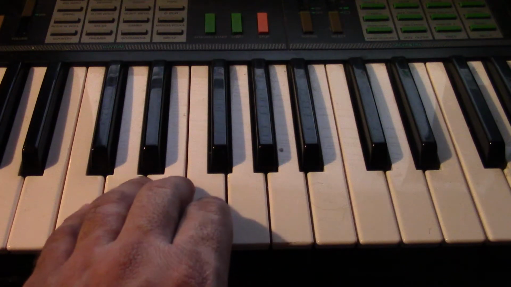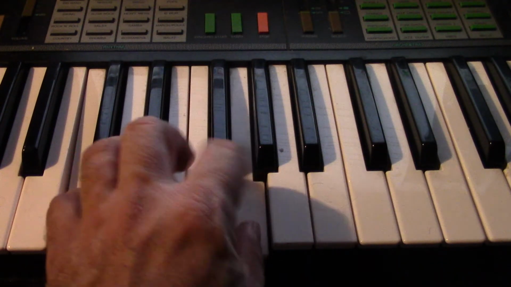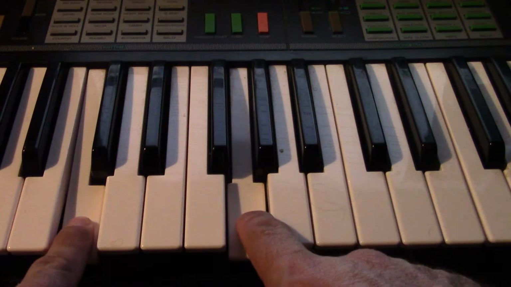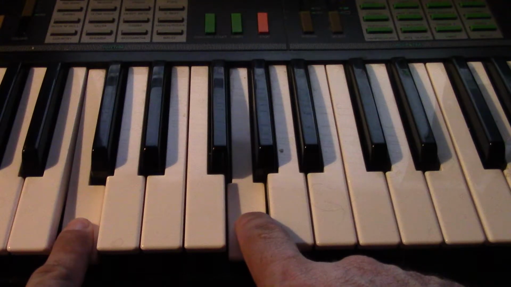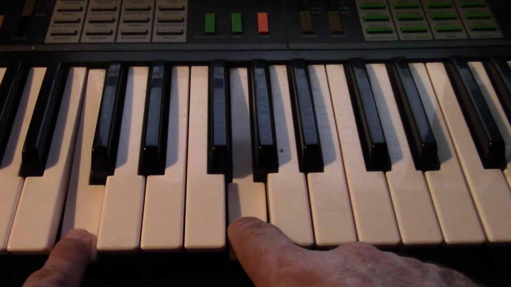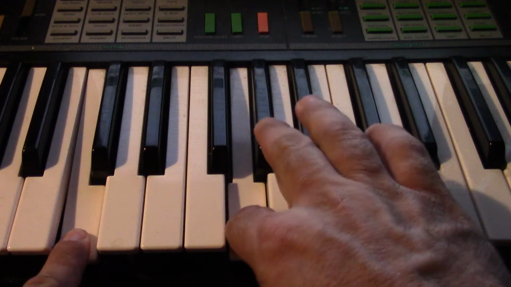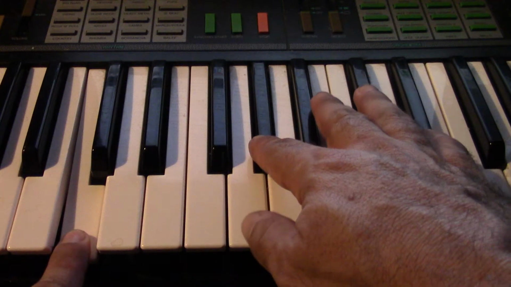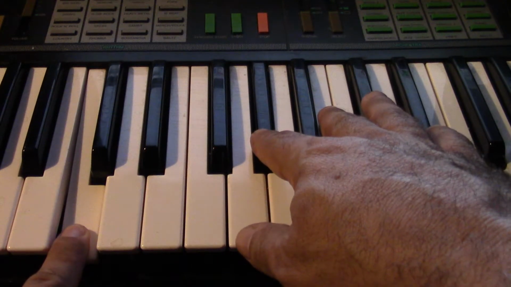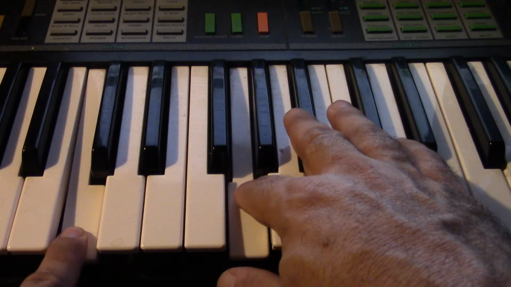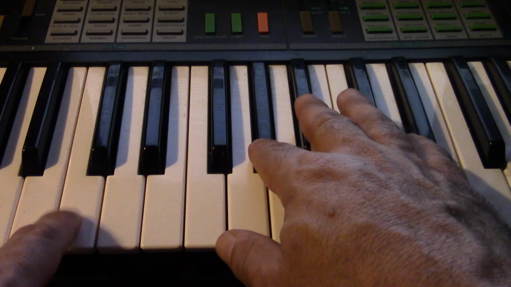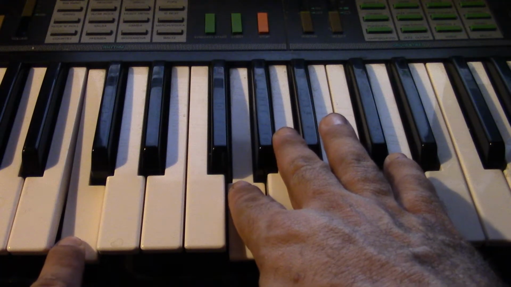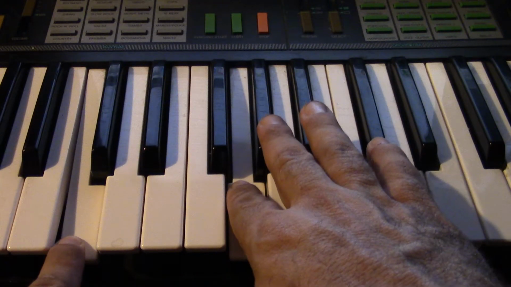So let's count up a fifth. 1, 2, 3, 4, 5. 1, 5. So that's a fifth. This is a perfect fifth. We can turn it into an augmented fifth by raising the top note a minor second. Take this note, move up a minor second. So here's a perfect fifth, augmented fifth. To augment means you stretch something out, you make it bigger.